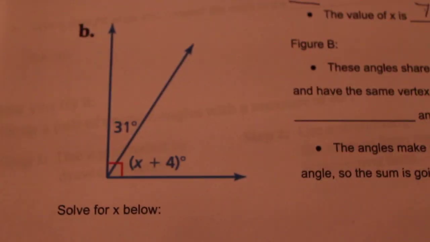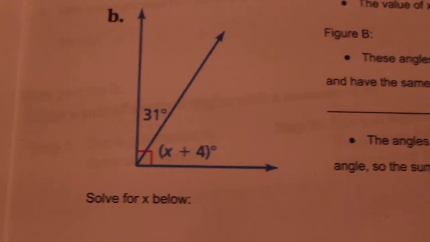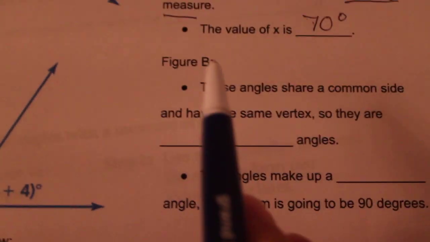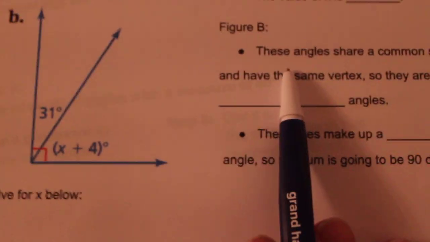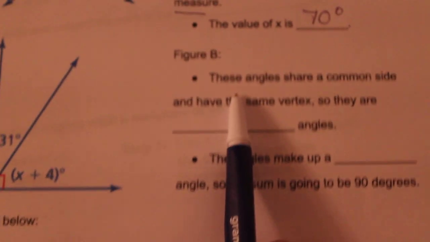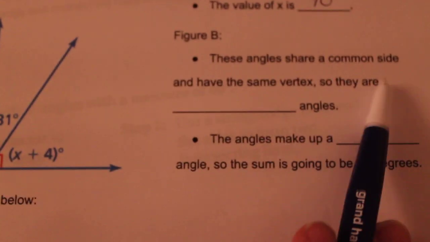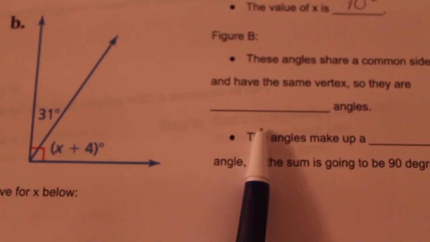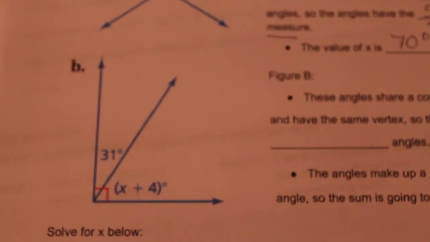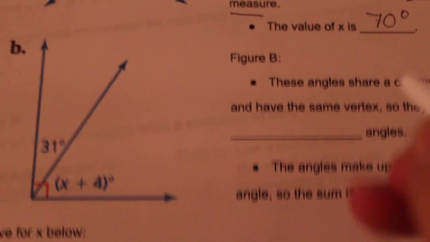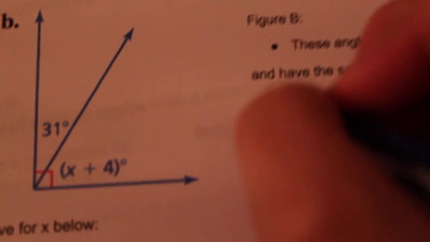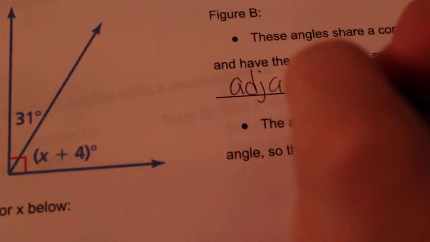Now B. B we see is a right angle. Think to yourself, how many degrees make up a right angle? I'm going to keep looking at figure B to answer the following questions. These angles here share a common side and have the same vertex, so they are what kind of angles? Please pause the video and fill that in. Good, you should have had that they are adjacent angles.